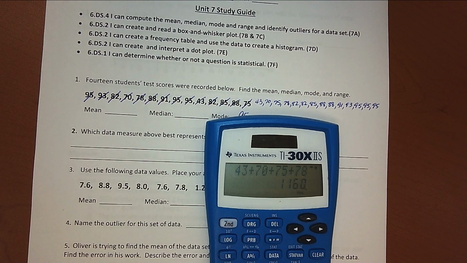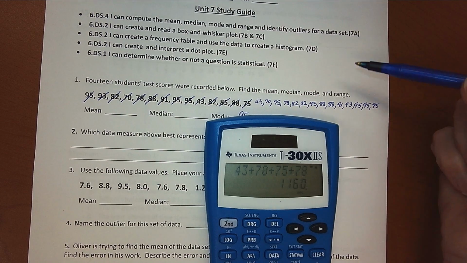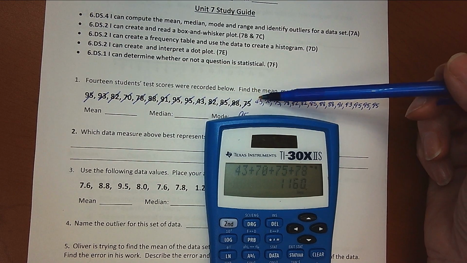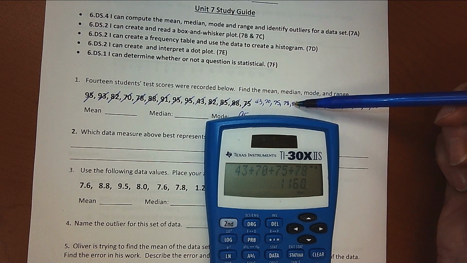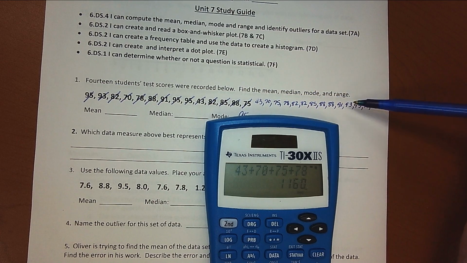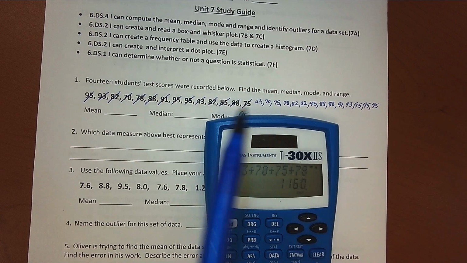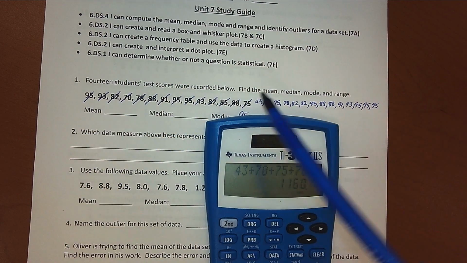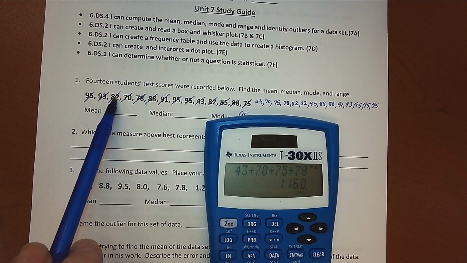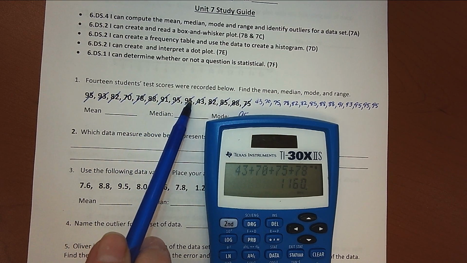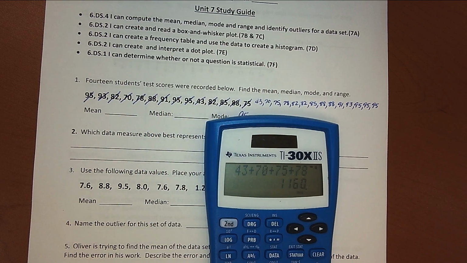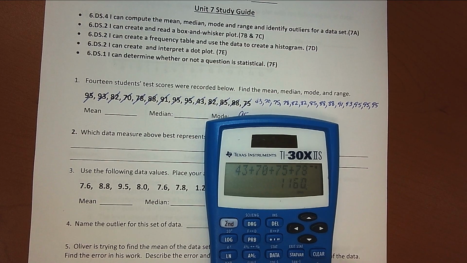know that that's accurate. And then I'm going to count how many pieces of data I have here. So I've got 1, 2, 3, 4, 5, 6, 7, 8, 9, 10, 11, 12, 13, 14. I'm just going to double check that I got all the data by counting this too. 1, 2, 3, 4, 5, 6, 7, 8, 9, 10, 11, 12, 13, 14. So fairly confident I actually have 14 pieces of data here.